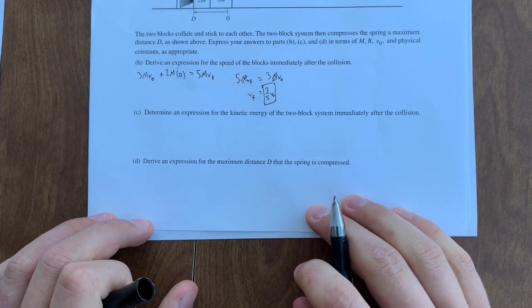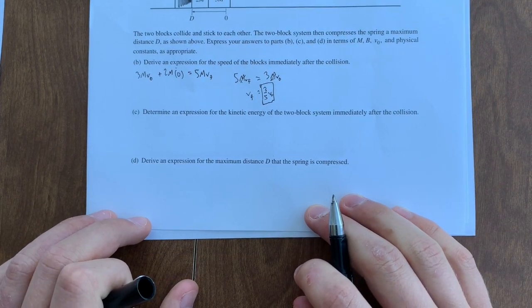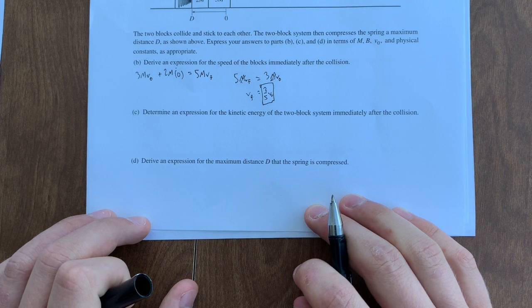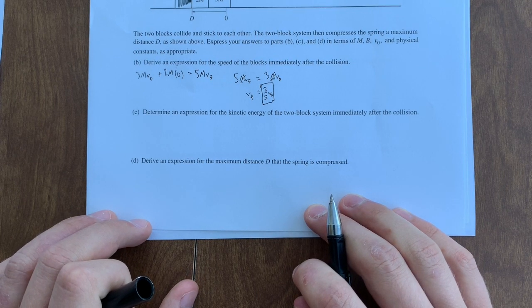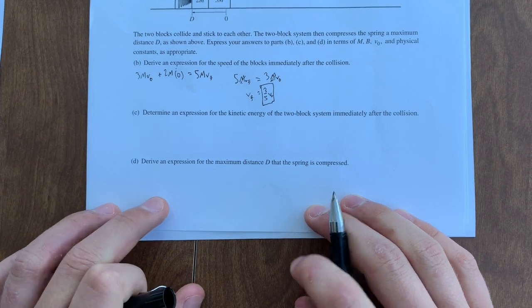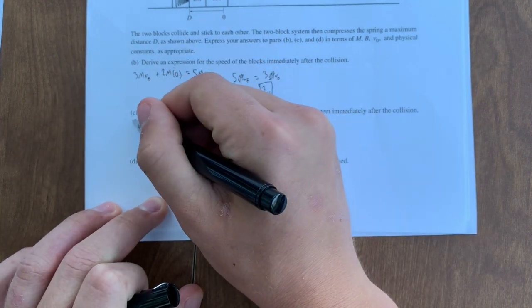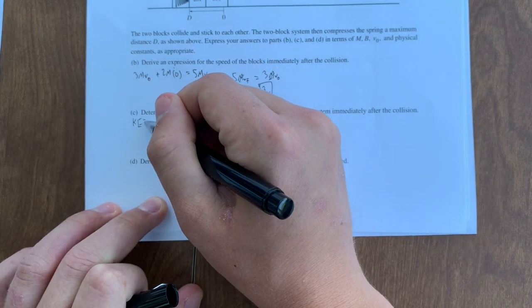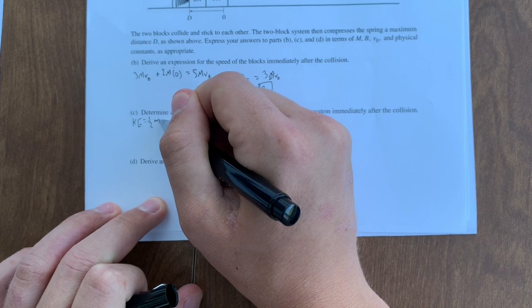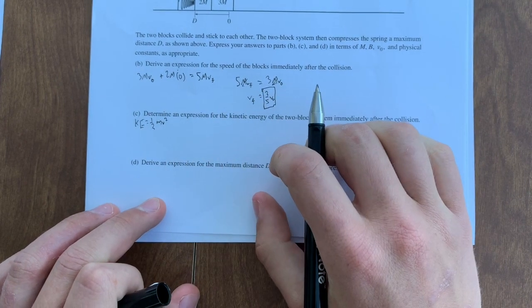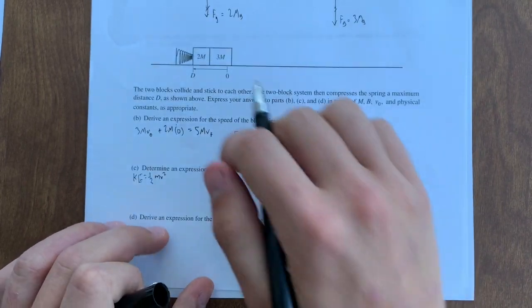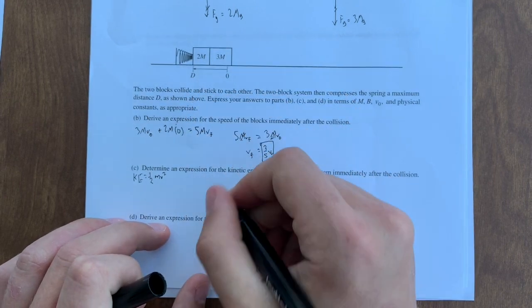Part C. Determine an expression for the kinetic energy of the two-block system immediately after the collision. So we can use the equation kinetic energy equals 1/2 mv squared. We have the mass of the total system is 5m, 2m plus 3m is 5m.